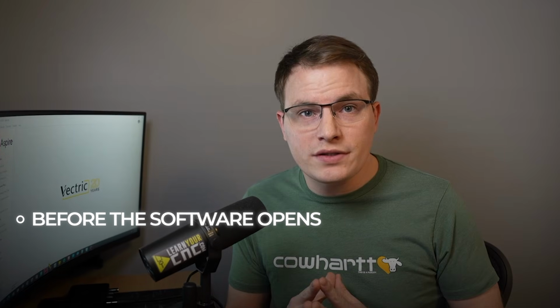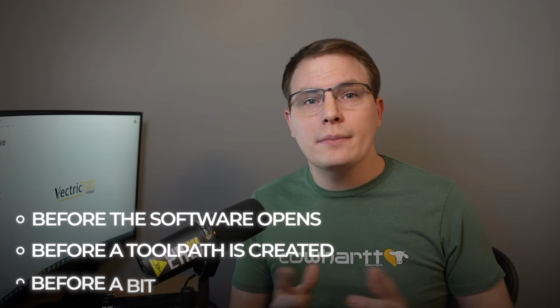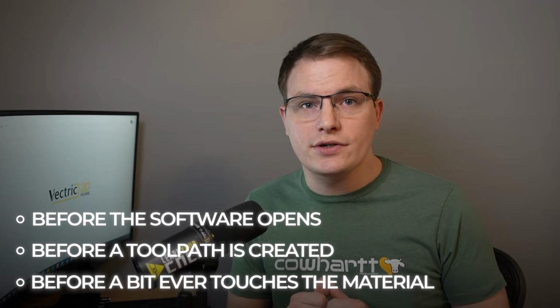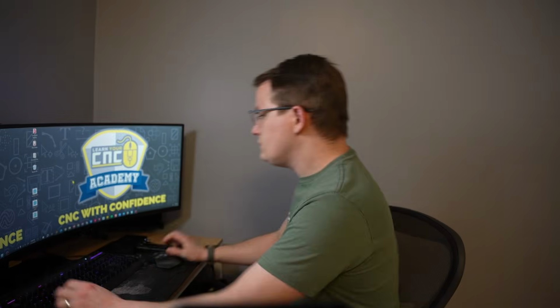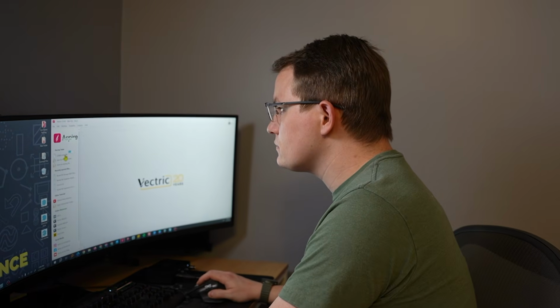Before the software opens, before a toolpath is created, before a bit ever touches the material. They fail at the idea stage. And it usually looks like this. You sit down ready to work, you open up your CAD or CAM software, and suddenly you're making decisions you didn't expect to make yet.